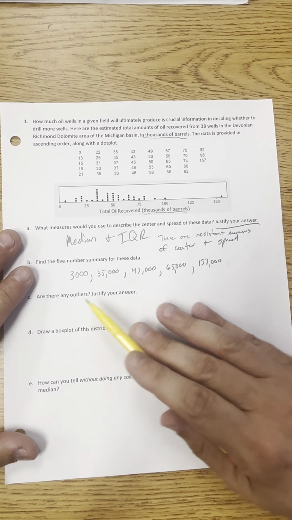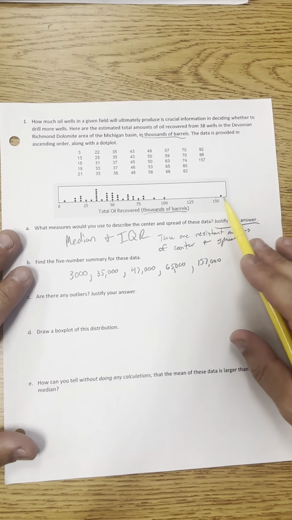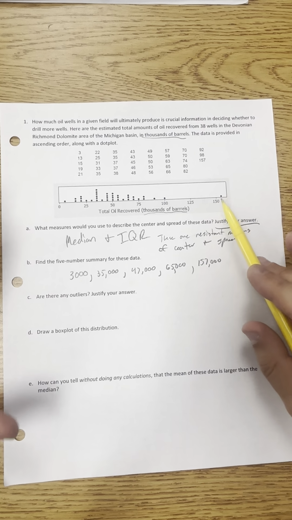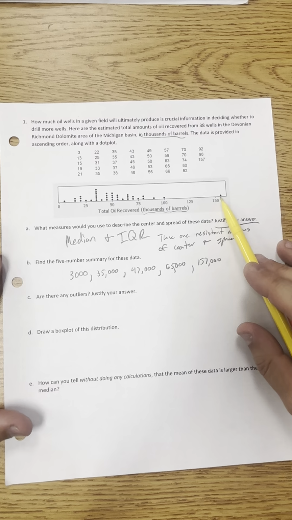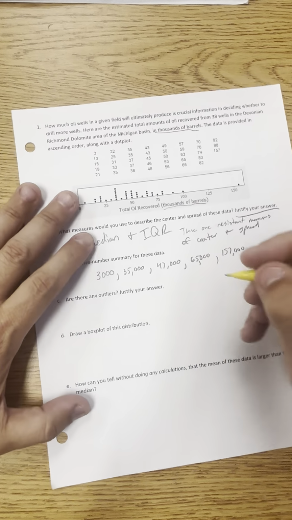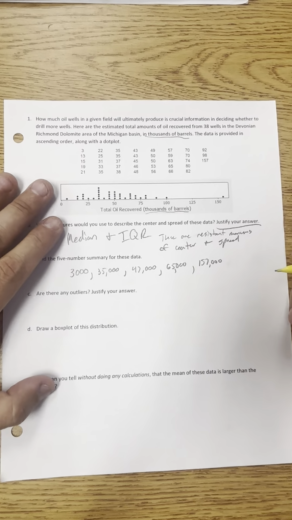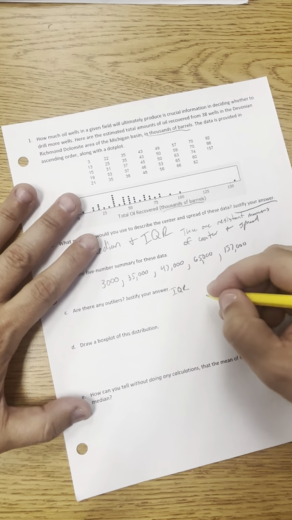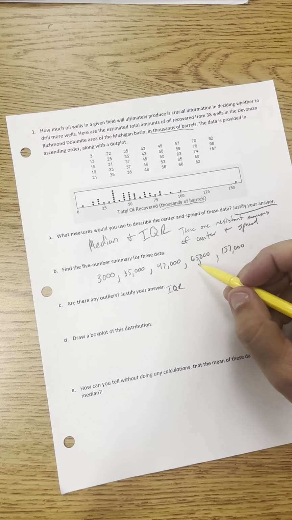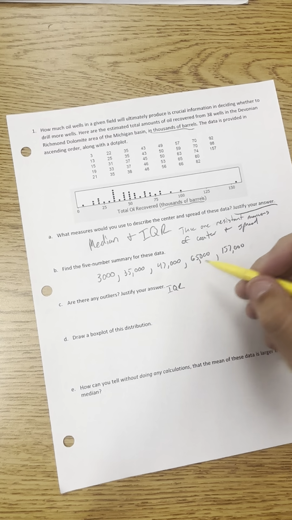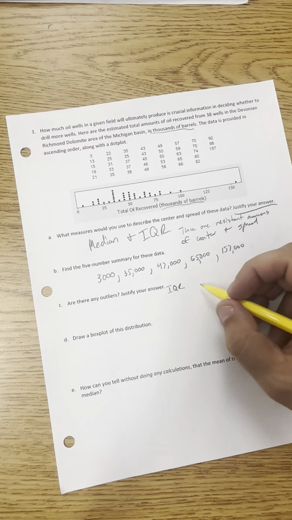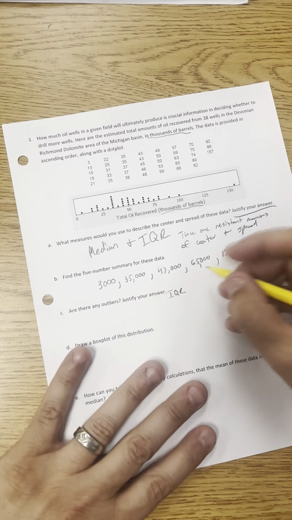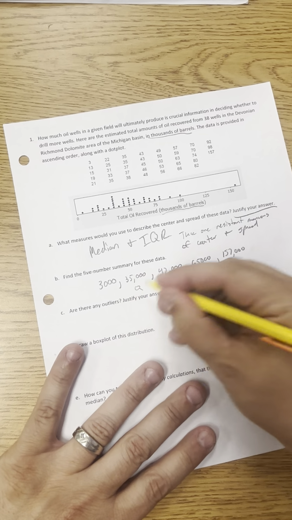Are there any outliers? Justify your answer. Now, look at that one. That's an outlier, okay? But we actually need to calculate it this time. So the way we do that is we're going to use the 1.5 IQR method. First thing I need to do is find the IQR, which is 65,000 minus 35,000, because this is Q3 and this is Q1.